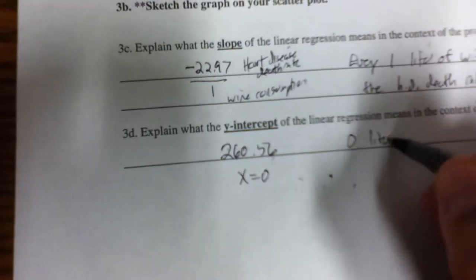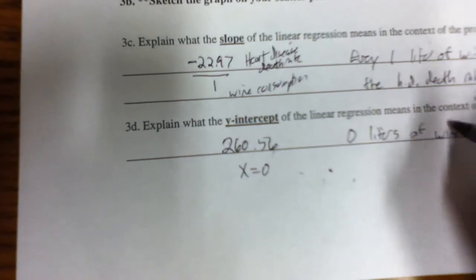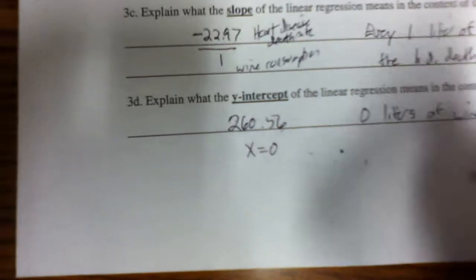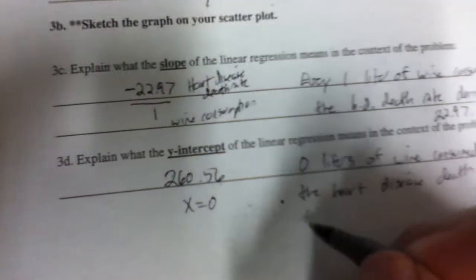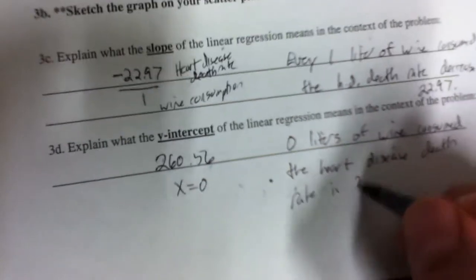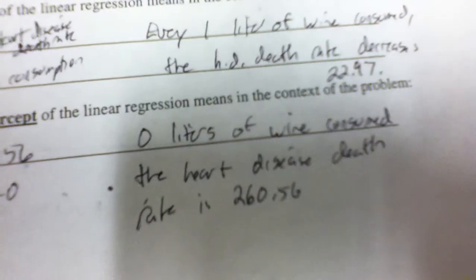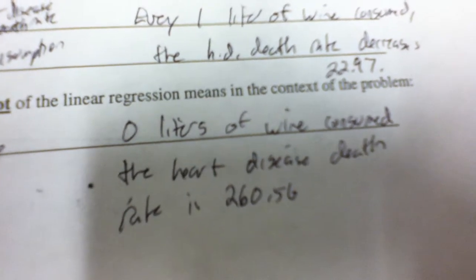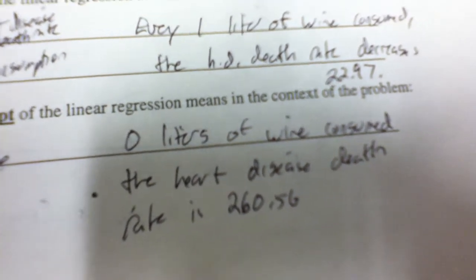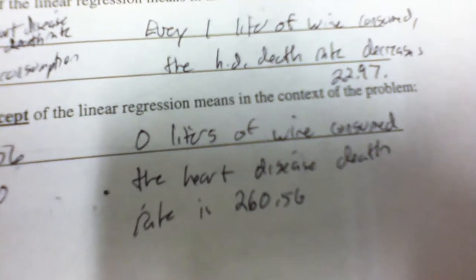So if 0 liters of wine are consumed, the heart disease death rate is 260.56. Sometimes the y-intercept may not make as much sense, but the way we explain it is always the same. It's when x is 0.